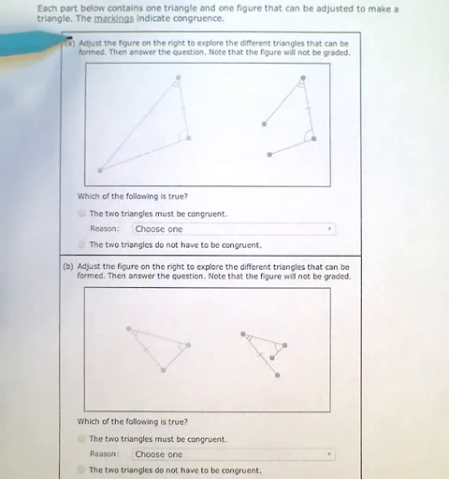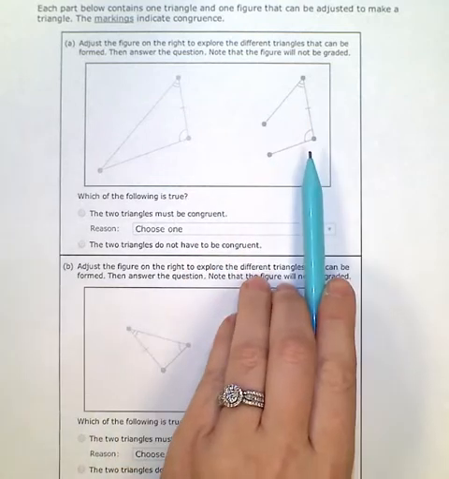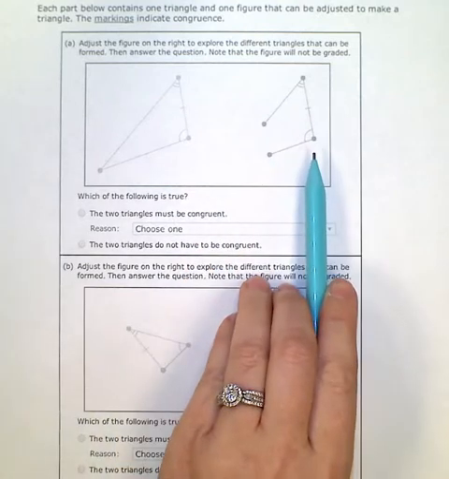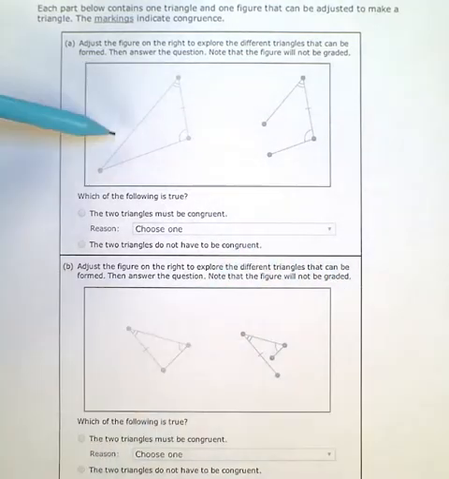Adjust the figure on the right to explore the different triangles that can be formed. Then answer the question. Note that the figure will not be graded. So it doesn't really matter what you do over here. That's not really part of your response. It's just kind of a tool to let you play around and see if you can build any other triangles, besides the one that is congruent to this one over here.